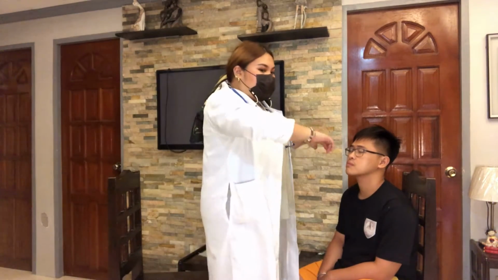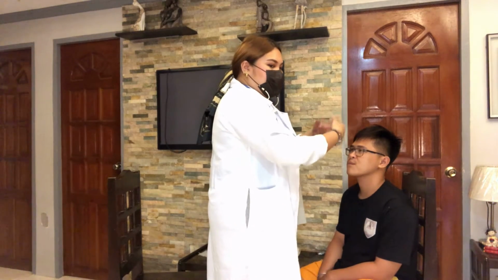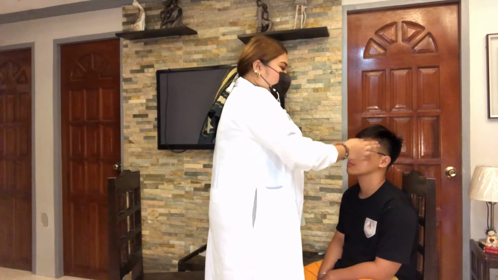After, we're going to palpate the skull for any presence of nodules, masses, or depression. Take note to use only your fingertips and gently perform it using a rotating motion. Start from the front and palpate toward the midline and each side of the head.